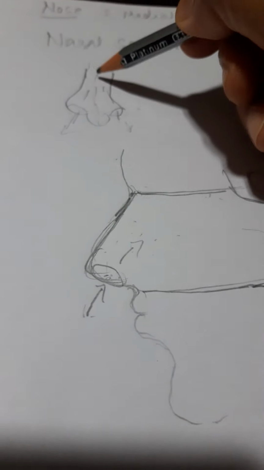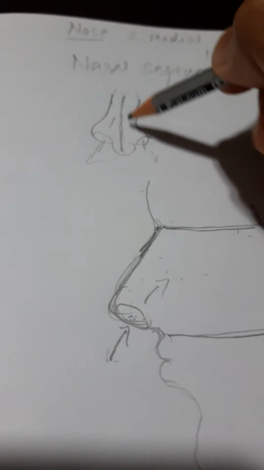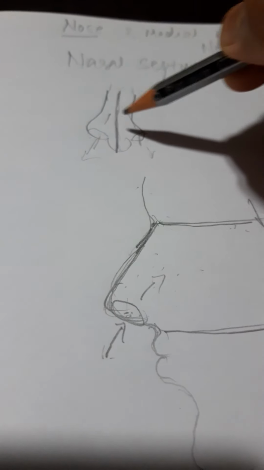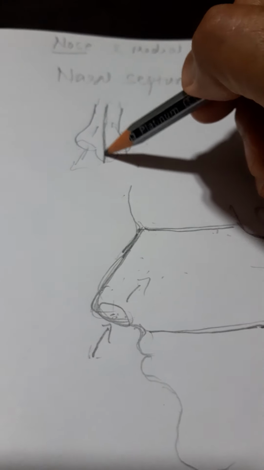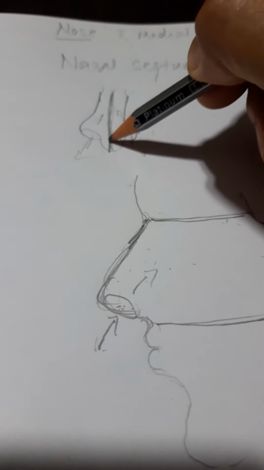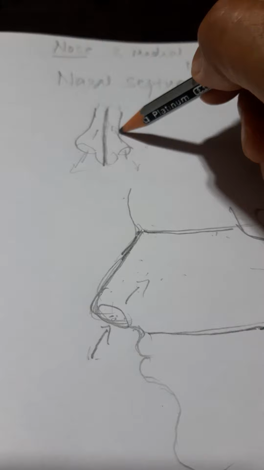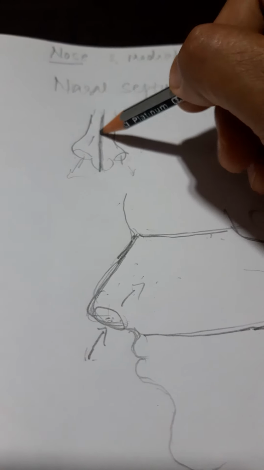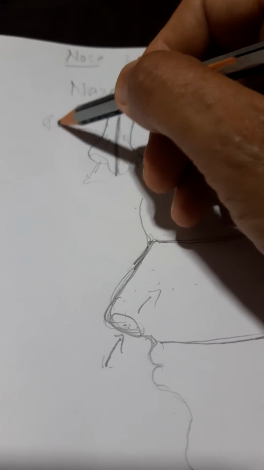Now let us talk about the partition you are seeing here. The nasal cavity is not a single cavity, it is divided by a partition into two parts. I am not saying it is divided exactly into two halves. Why am I saying this? Because the partition you are seeing here does not divide the cavity exactly into two parts, because it is always deviated to one side, more often to the right side.